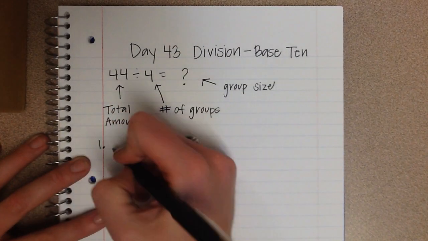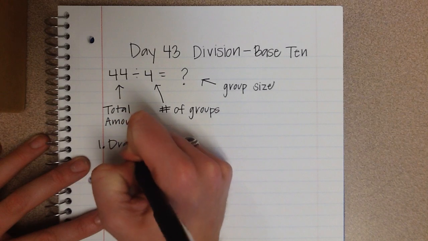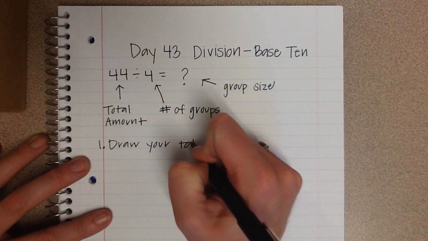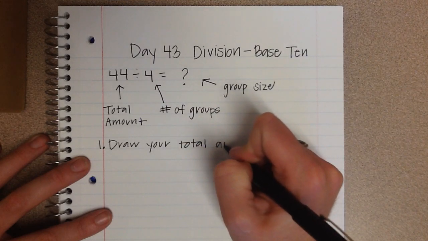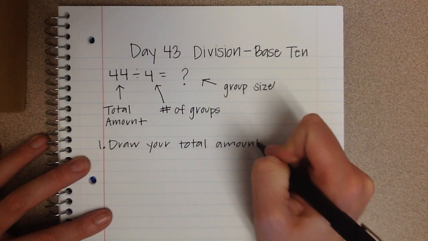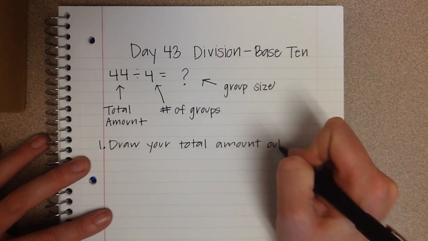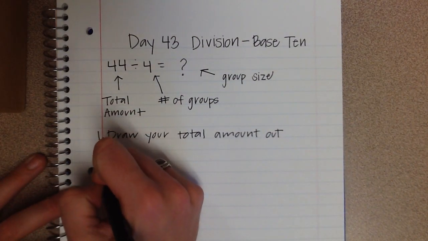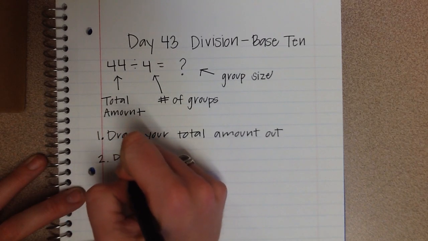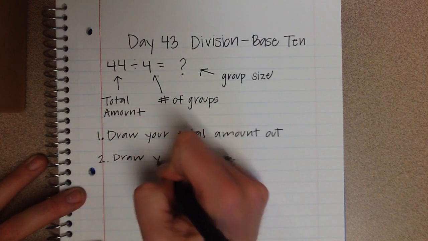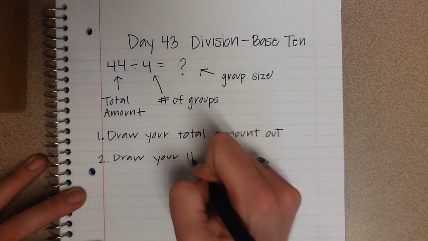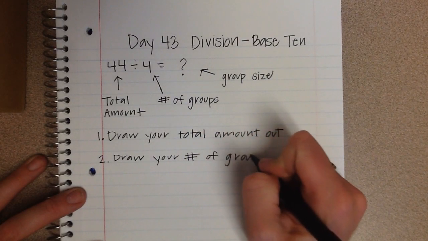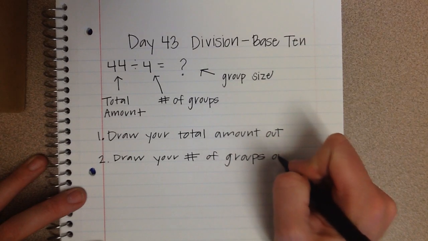Number 1. Draw your total amount out. Number 2. Draw your number of groups out.